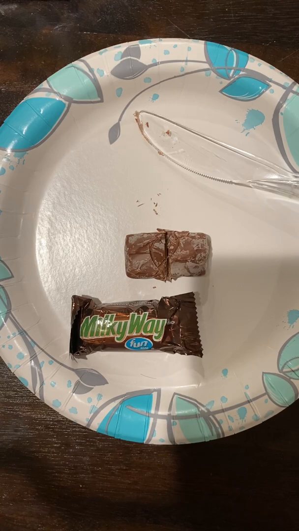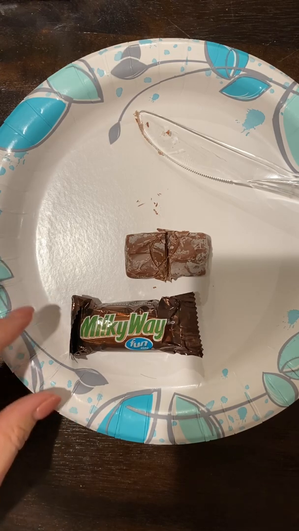A convergent plate boundary is when one plate dives or subducts beneath the other, resulting in a variety of earthquakes and a line of volcanoes on the overriding plate. And a transform plate boundary is when plates slide laterally past one another, producing shallow earthquakes but little or no volcanic activities. So for this activity, we need 2 Milky Ways.